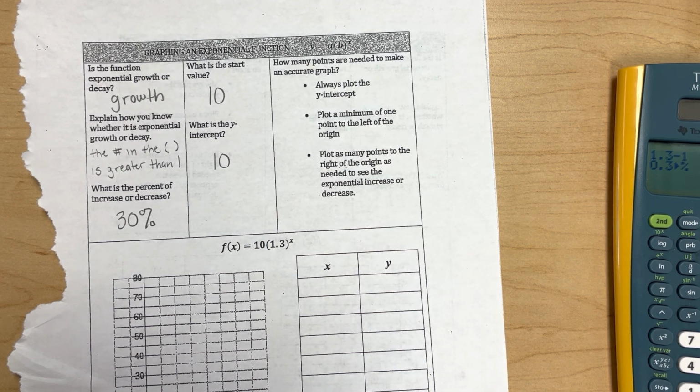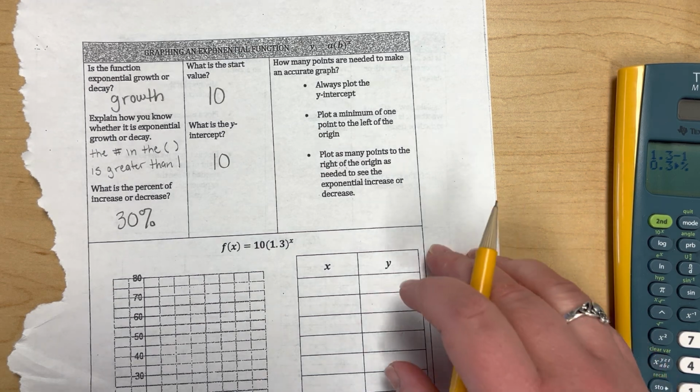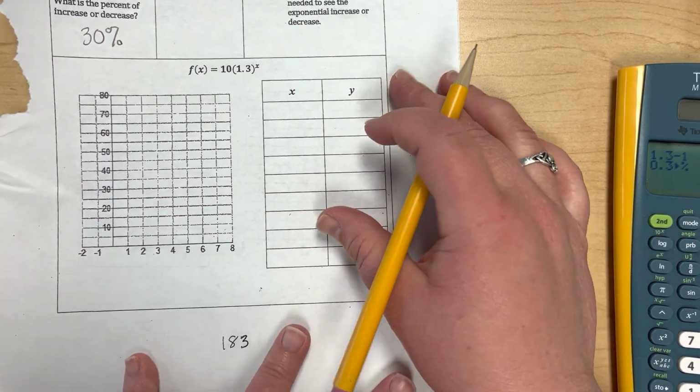All right, how many points are needed to make an accurate graph? Well, you always want to plot your y-intercept, and you want to plot a minimum of 1 point to the left of the origin, and as many points on the right as needed to see the increase or decrease. So basically, try and get as many points as you can. All right, so let's do that. The table is already given to us. All we got to do is fill it in.